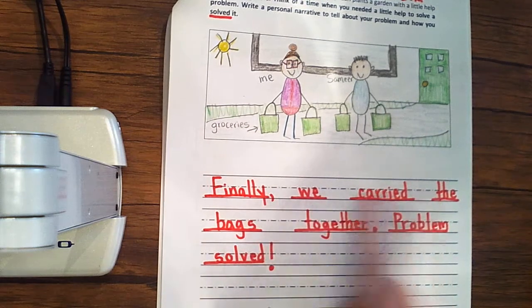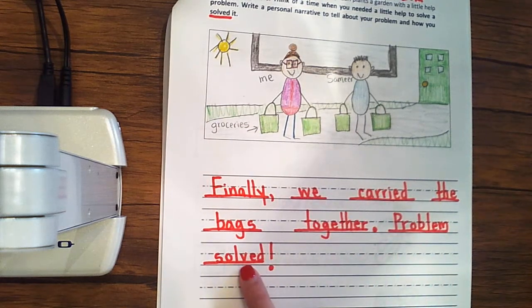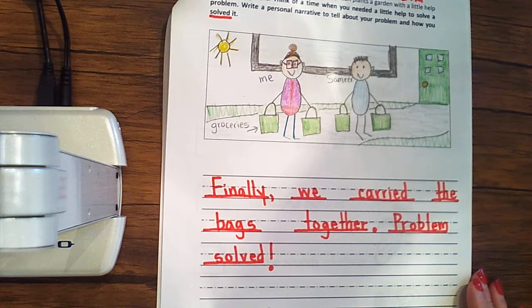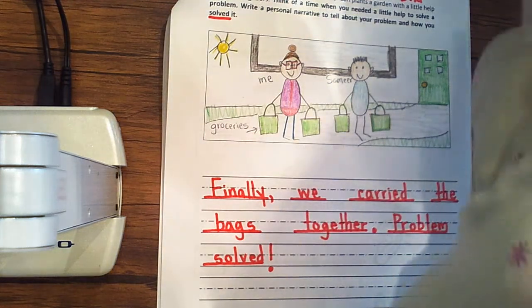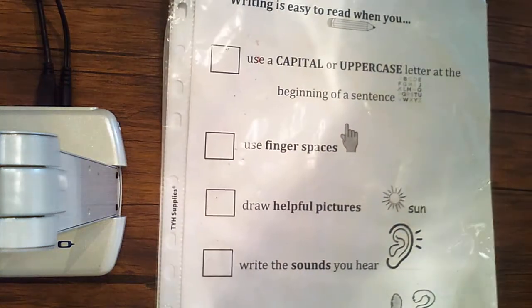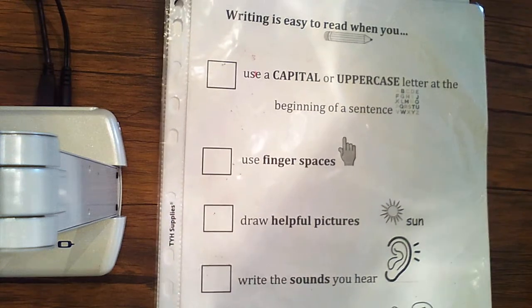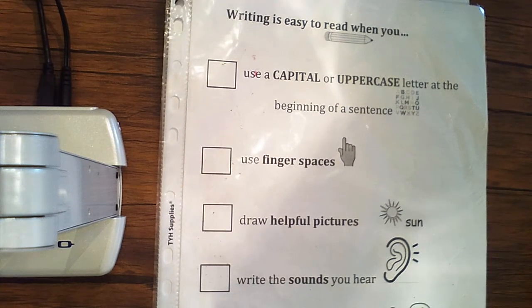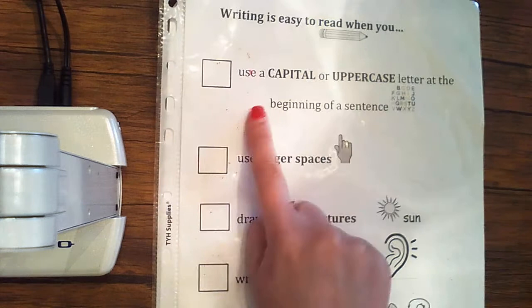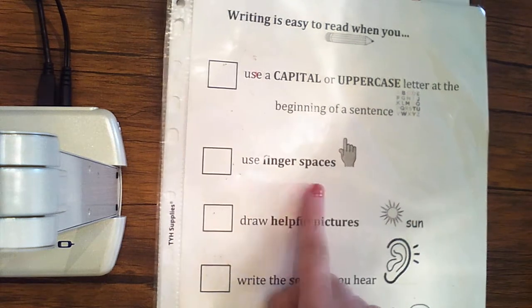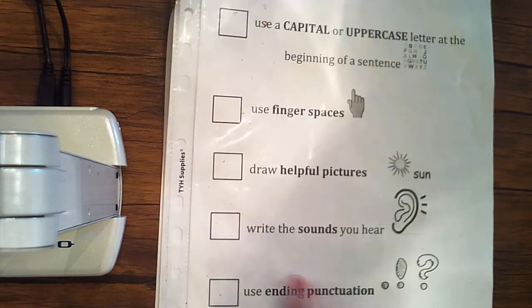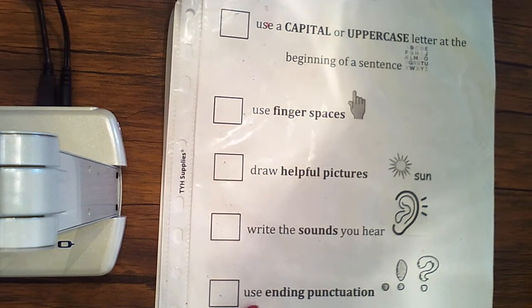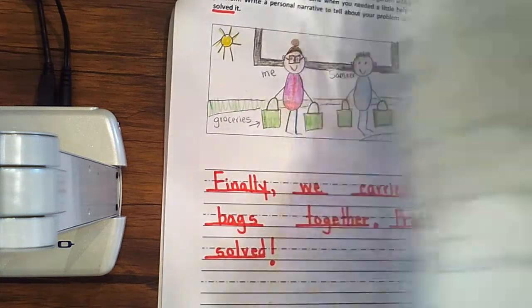Finally, we carried the bags together. Problem solved. That is my whole story, and now my reader knows exactly what my problem was and how it was solved. If I have some extra time, I can always grab my writing checklist, and if you have your New Blue ELA Spiral friends, you're going to have your checklist at the end or behind each writing prompt, and I could go back and check whether I have used a capital or uppercase letter. My finger space, I know I've got my finger space. I was very careful of that. I know I drew helpful pictures. Check to make sure you wrote the sounds you heard and that you've got some ending punctuation. You can always go back and check that.